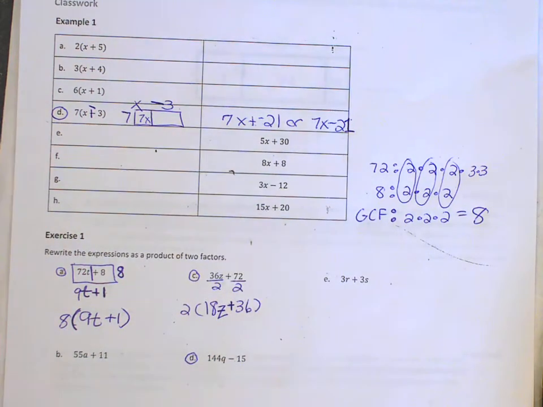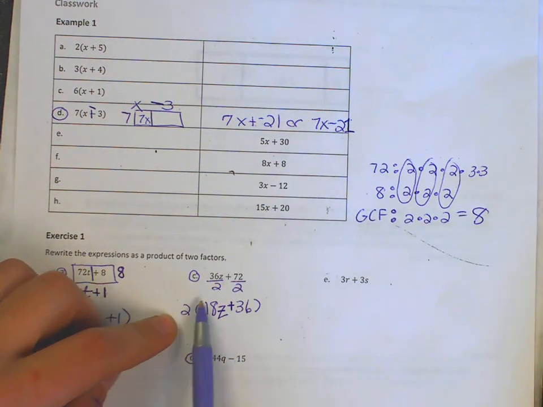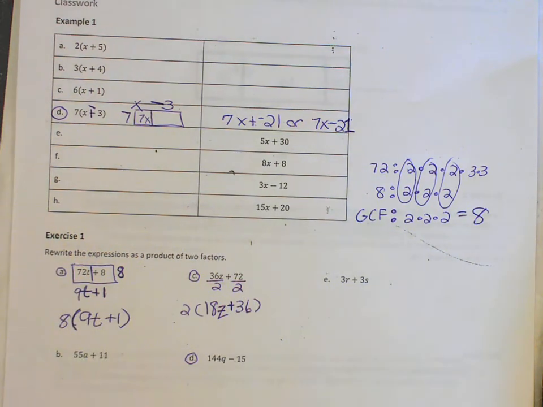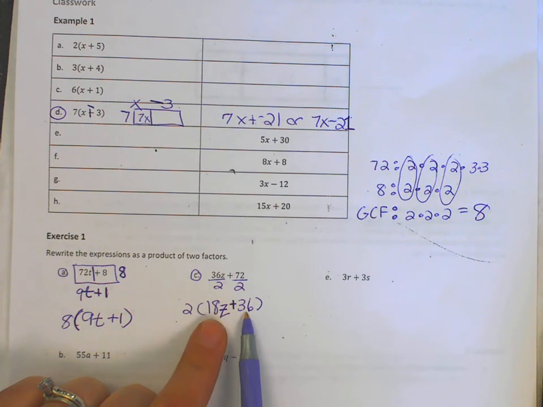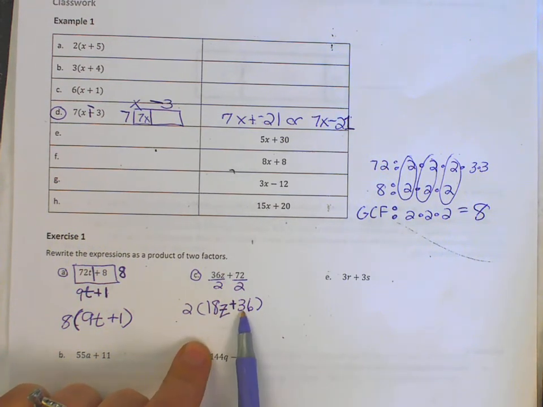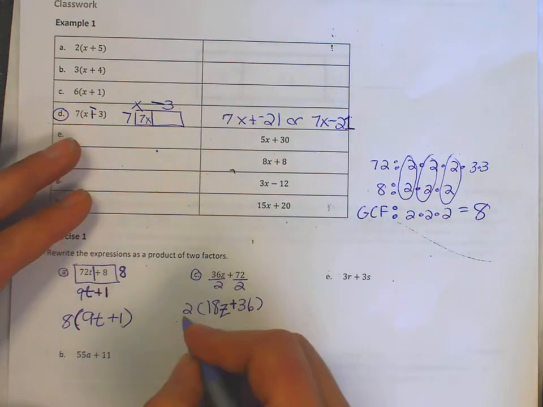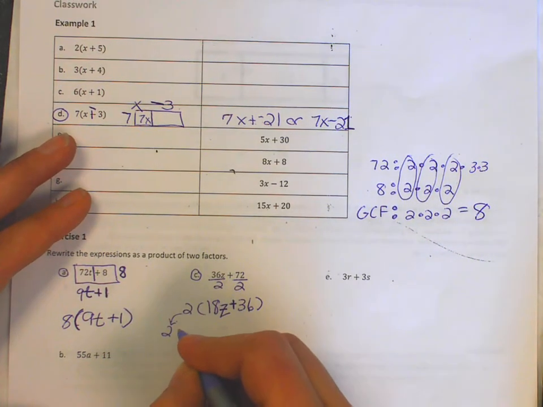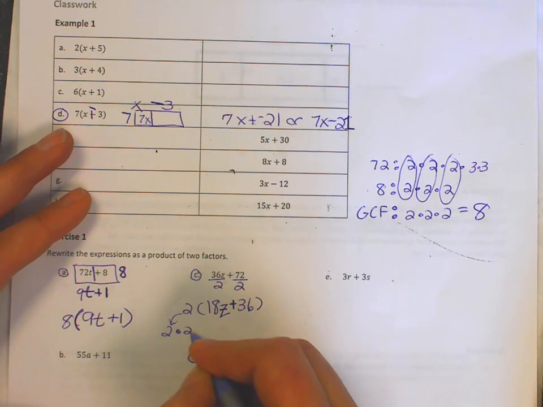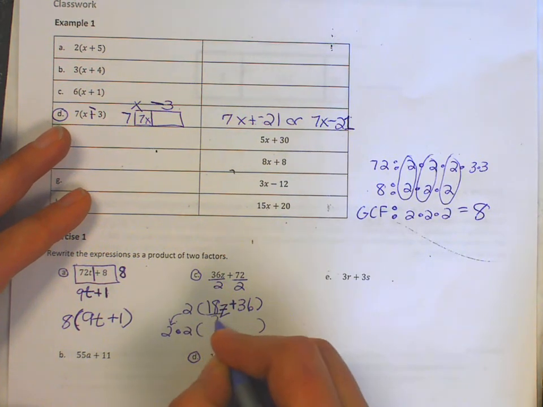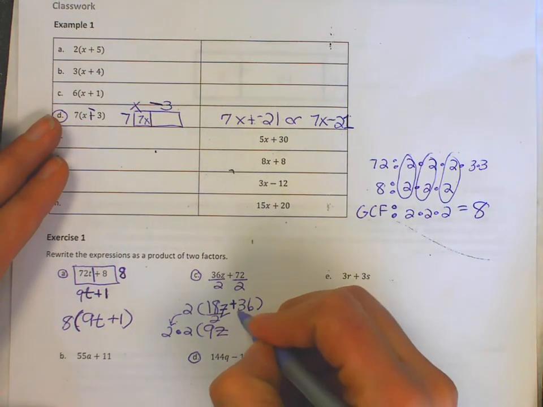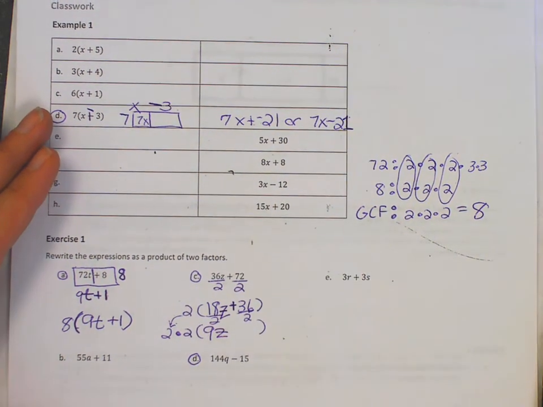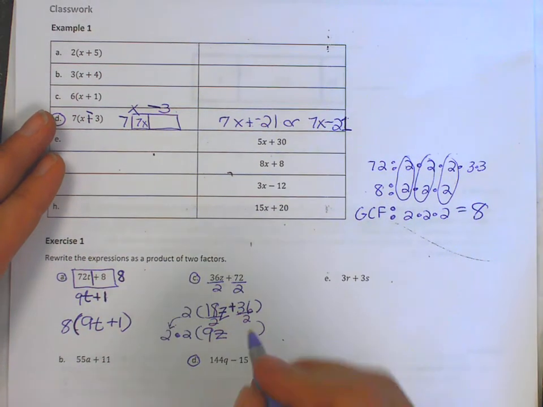Now, 2 was a factor, but it wasn't the greatest common factor because there's still another GCF in here. Again, they're both even, so I can pull out another 2. So this 2 is still here, and I'm going to divide by another 2. So if I divide 18 by 2, I get 9z. If I divide 36 by 2, I get 18.